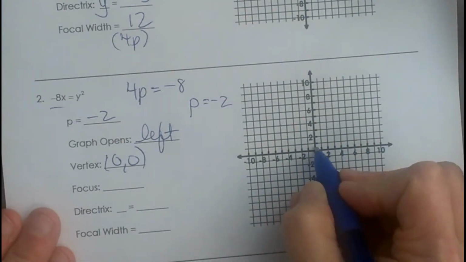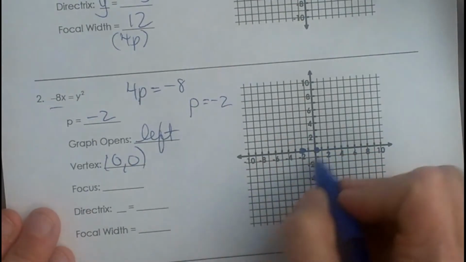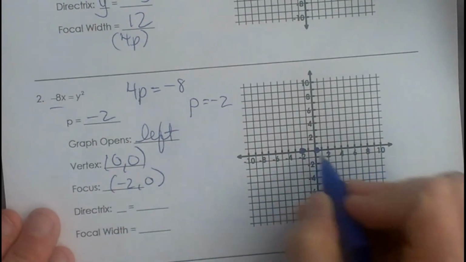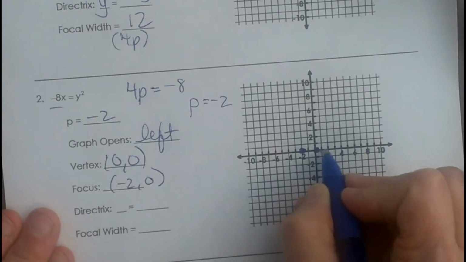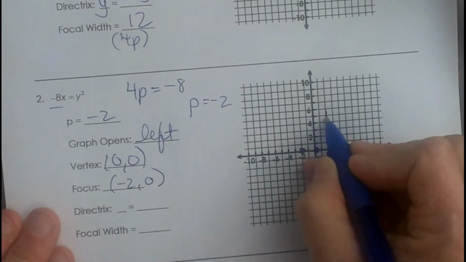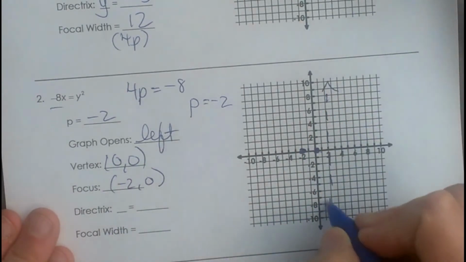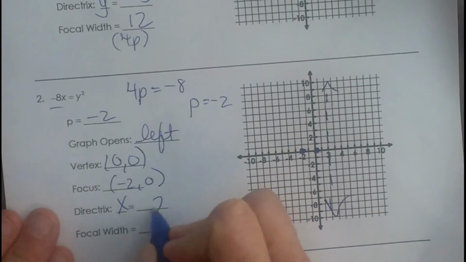Now, what do we do next? We count our focus. So 1, 2, and that's 2 to the left because we know it's a left facer. So what are the coordinates? (-2, 0). Where's the directrix? Directly on the other side of the vertex. So from the vertex, count 2 to the right. Now the directrix this time is going up and down. It's a vertical line, so it's x equals 2.